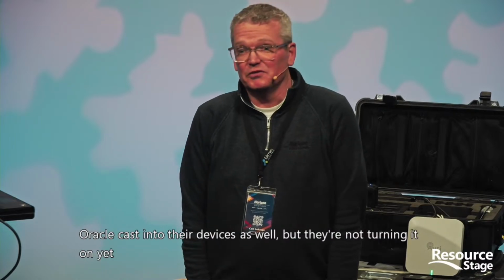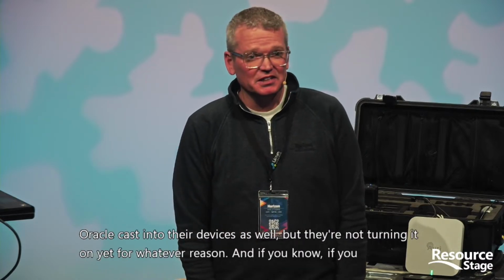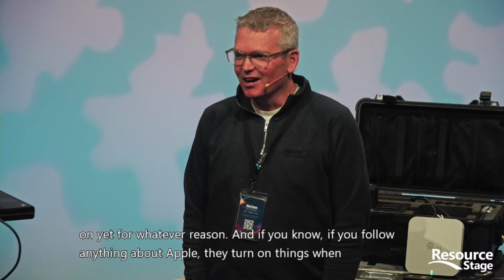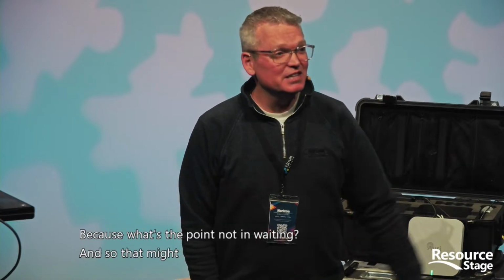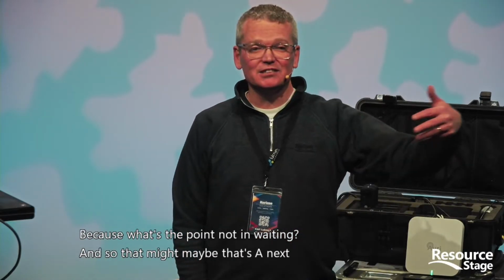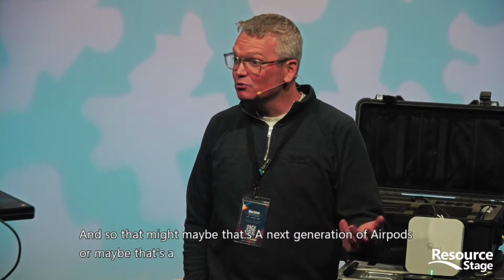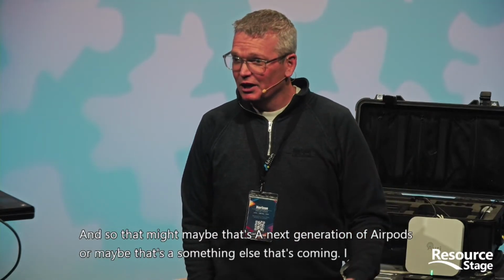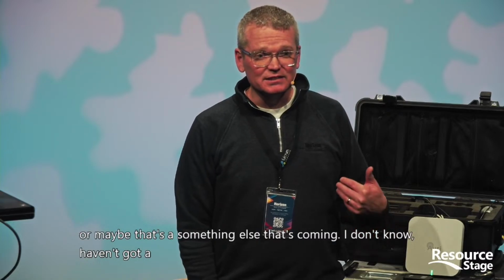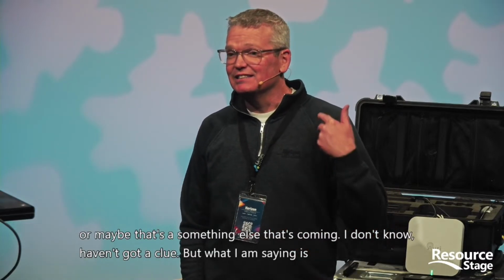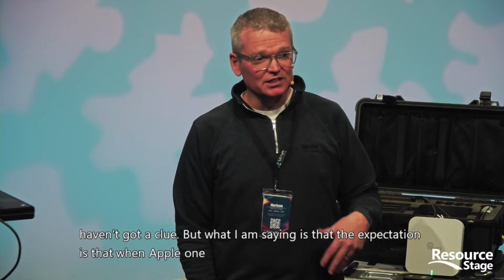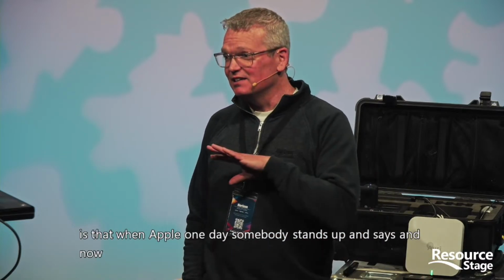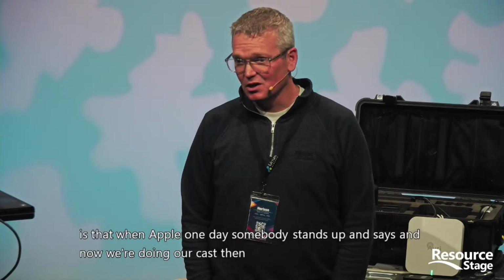And if you follow anything about Apple, they turn on things when there's money to be made, because what's the point in waiting? And so maybe that's a next generation of AirPods, or maybe that's something else that's coming. I don't know, haven't got a clue. But what I am saying is that the expectation is that when Apple one day stands up and says, and now we're doing Auracast, then things are going to kind of open up pretty wide.